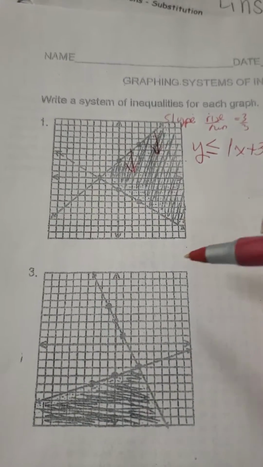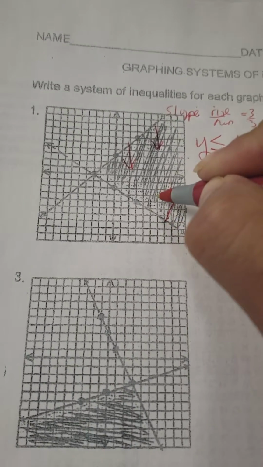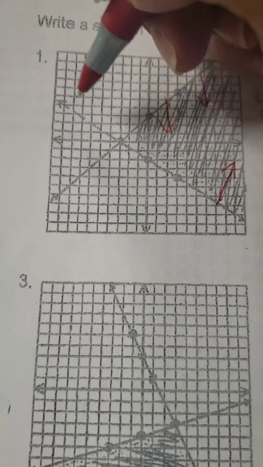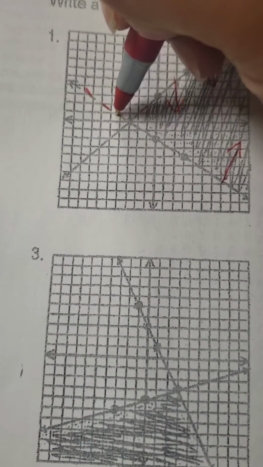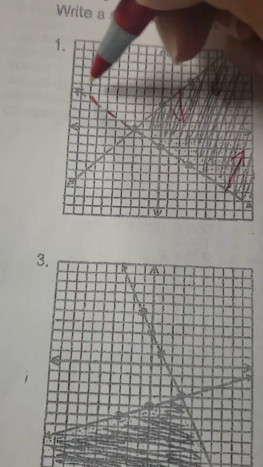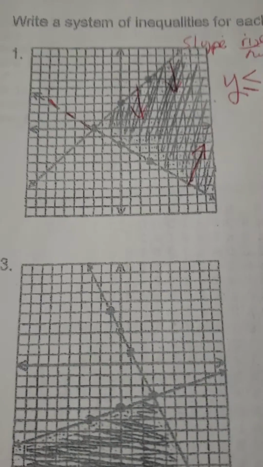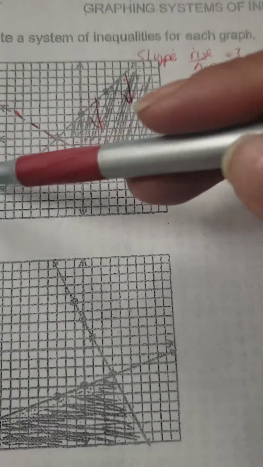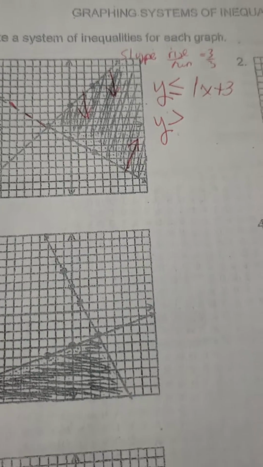Now I need to find the other one. This line right here, if you notice, we're shading above. And you can't really tell in this first part right here, so be careful. This is actually a dashed line. So where it's not shaded, don't focus on where it's shaded. Look here where it's out of it, so you can see that it's a dashed line. So be careful with that. If we're shading above, then it's y is greater than. And since it is a dashed line, just leave it as greater than. Don't change it to equal to.